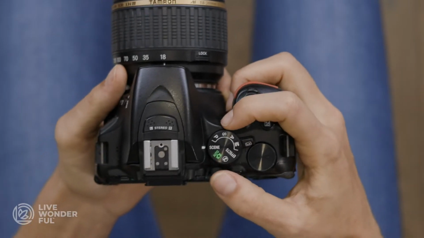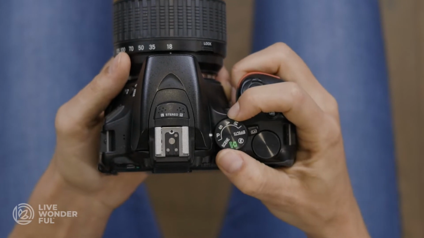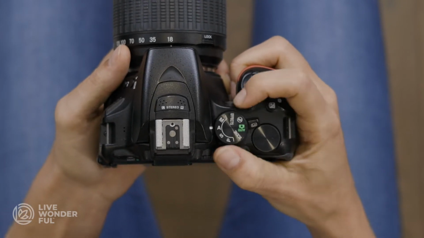Now let's look at these other modes. You may have auto scene modes that let you flip through things like portrait mode, sports mode, night mode, and so on. You're also going to see other modes that have letters as symbols. You're going to see a P, S, A, and M. If you're using a Canon camera, those letters will be P, TV, AV, and M.